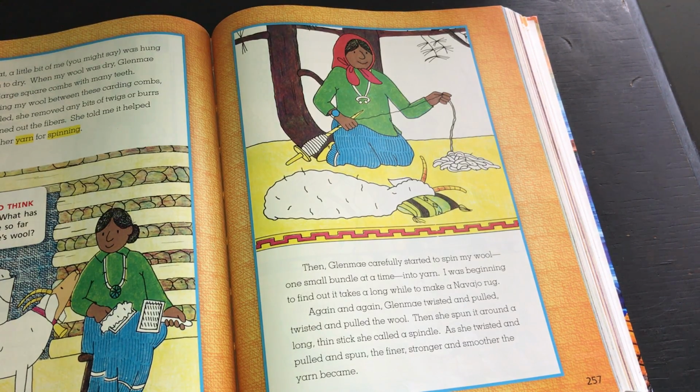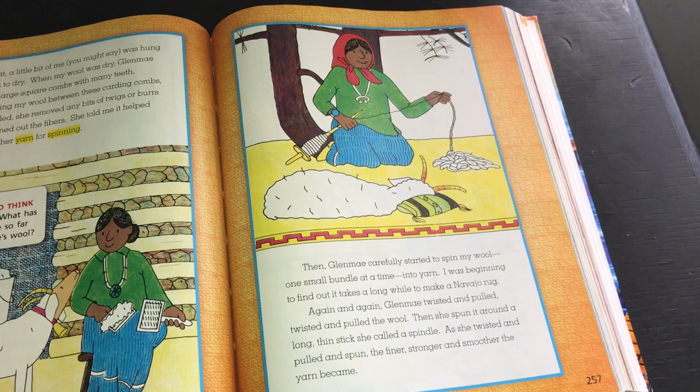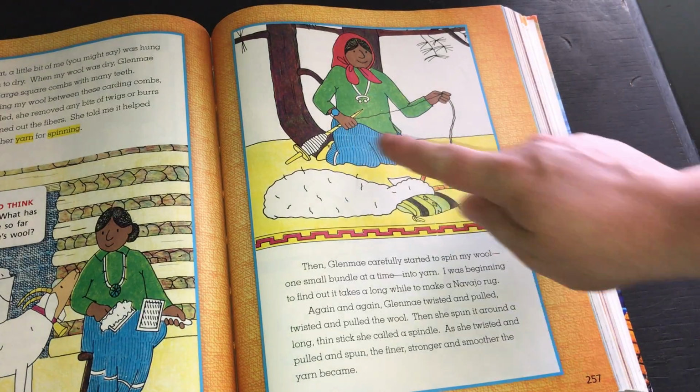So what does the vocabulary word spinning mean? It means turning the wool into yarn. Turning the wool into yarn is called spinning, as we see in this picture.